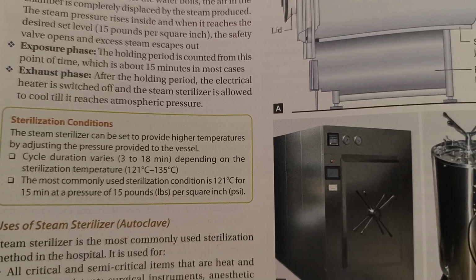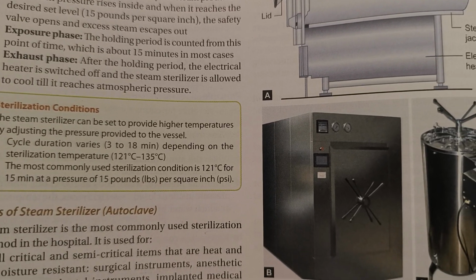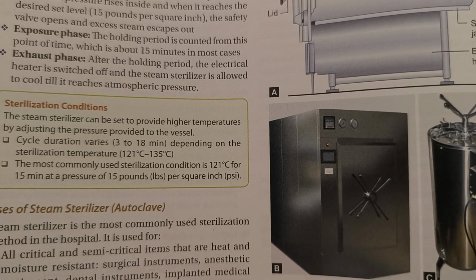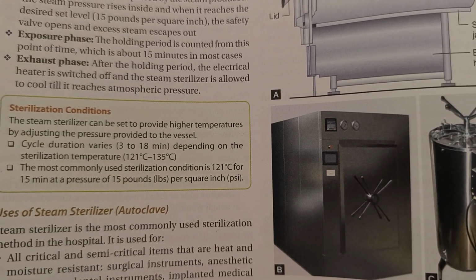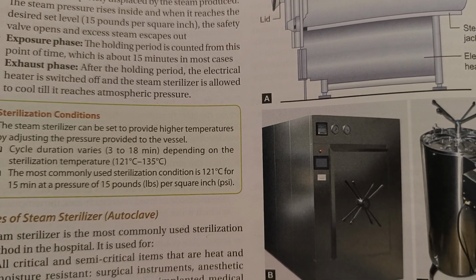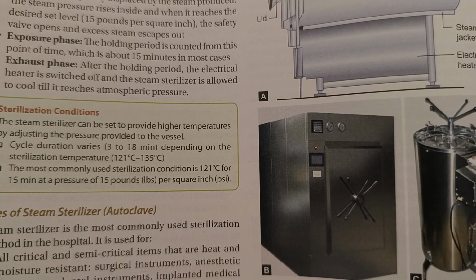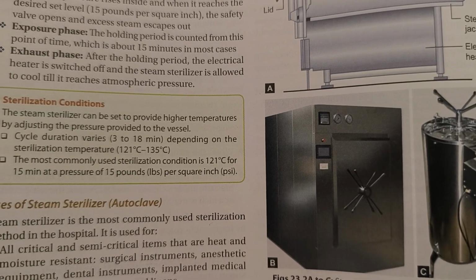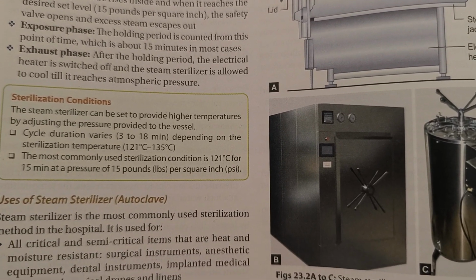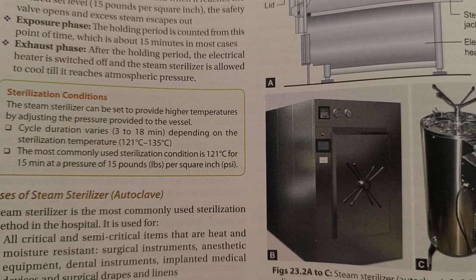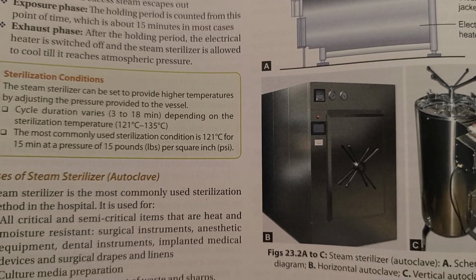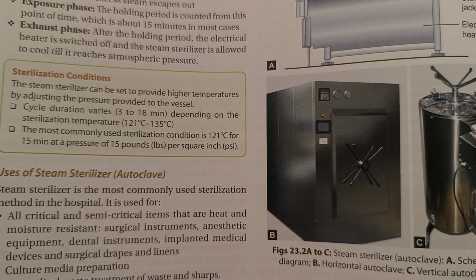The steam pressure increases inside. When it reaches the desired set level of 15 pounds per square inch, the safety valve opens and excess steam escapes out. Exposure phase.